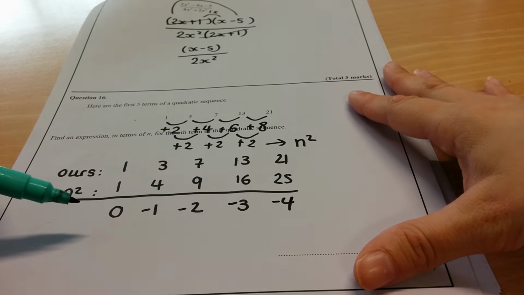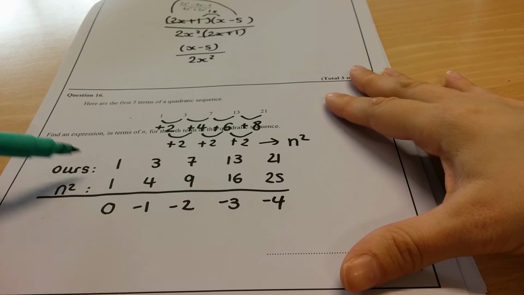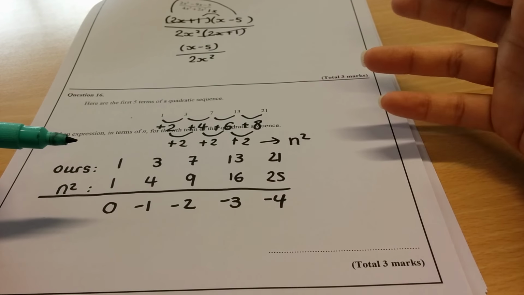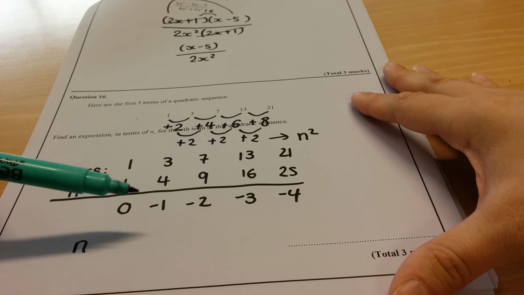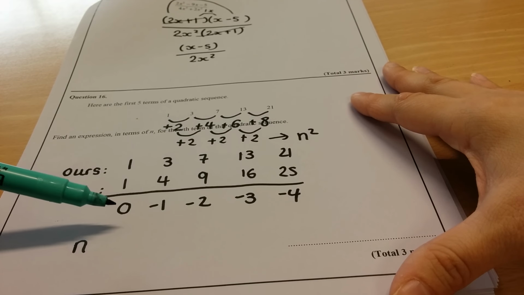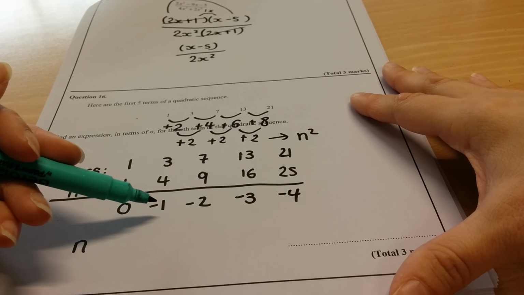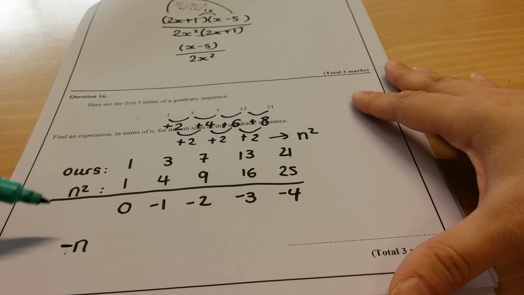And what we're left with here is a linear sequence. So I'm going to work out the nth term of this linear sequence. Well, it's going up in ones, so I know it's related to the 1 times table. So it's something to do with n, but it's not exactly n because it's going down instead. It's going minus 1, minus 1, minus 1. So it's minus n.